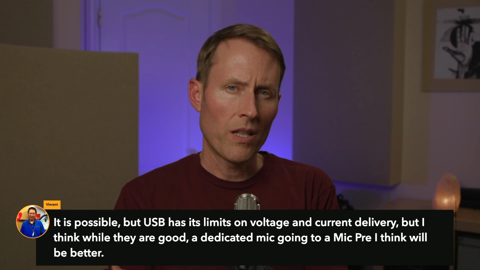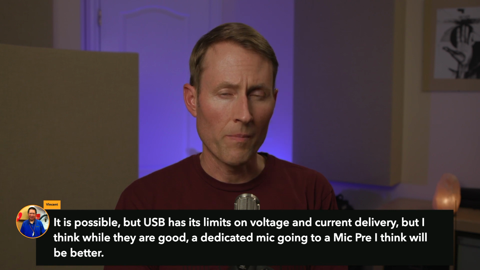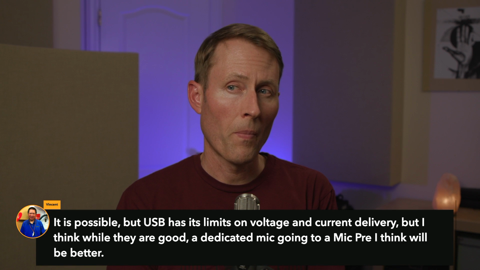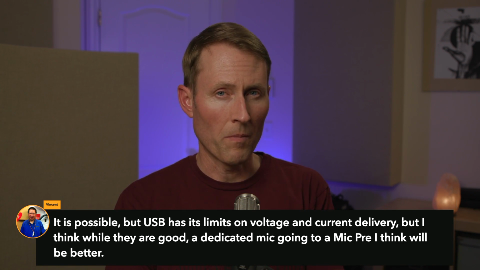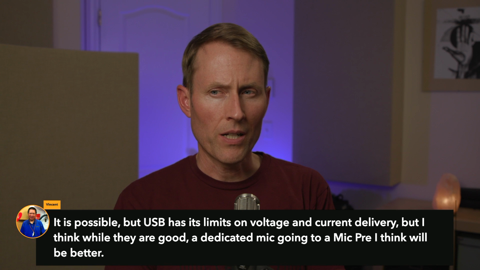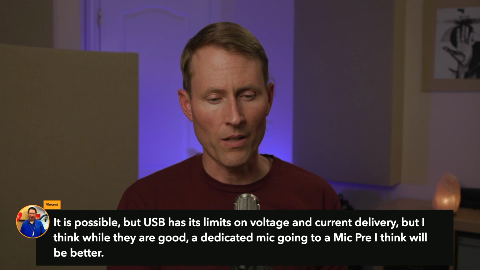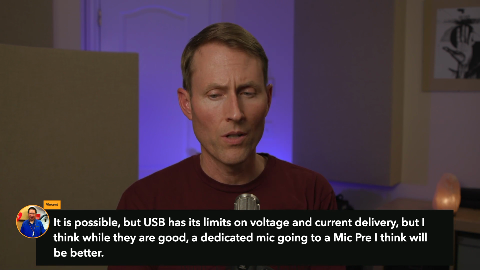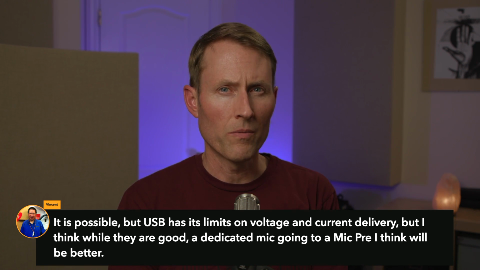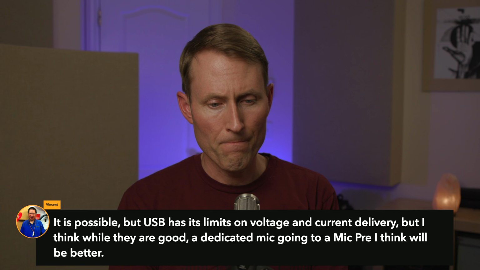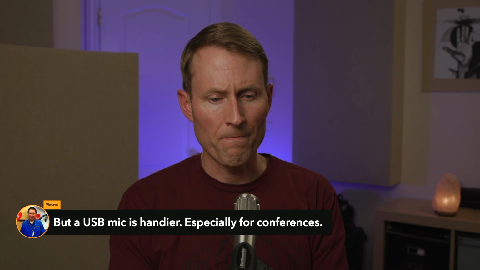Yeah, so that's the thing with different microphones, they actually draw different amounts of current, and there could be limitations in terms of what USB 1.1 and probably USB 2 can deliver. It's not until you get to USB-C where it can deliver a lot more current and more voltage, or more wattage, I should say. I don't remember what the spec is for voltage, but overall it can deliver a lot more wattage. But anyway, yeah, I would agree that a USB mic is definitely handy.